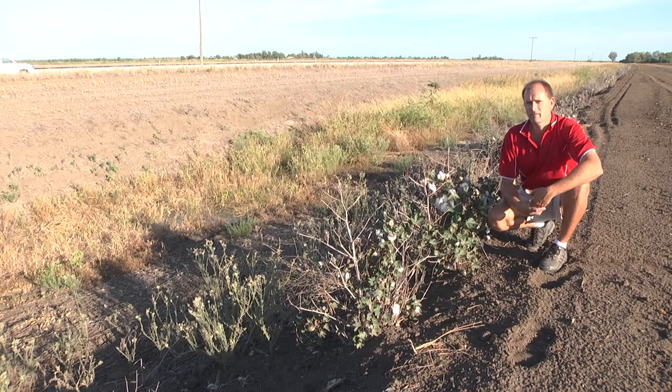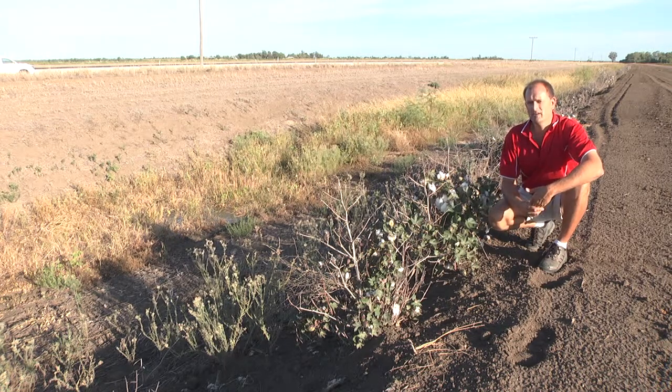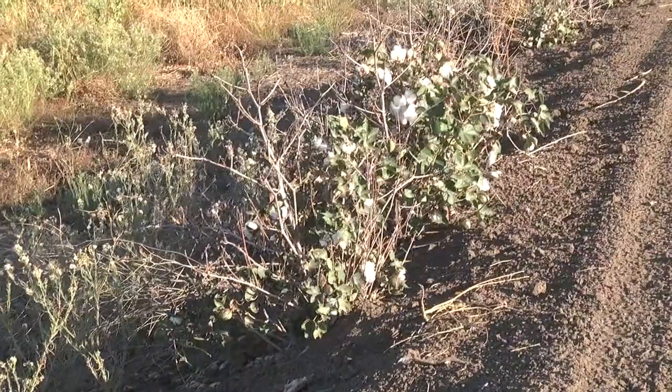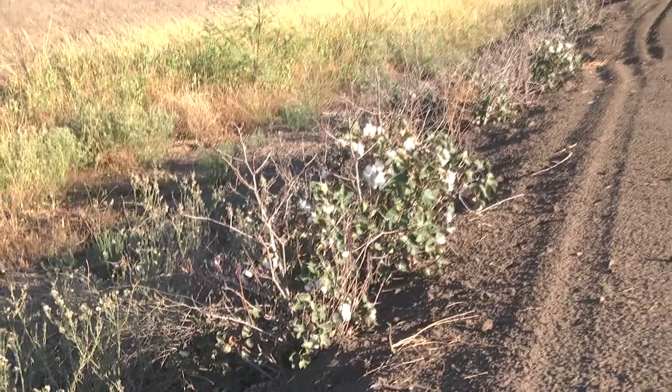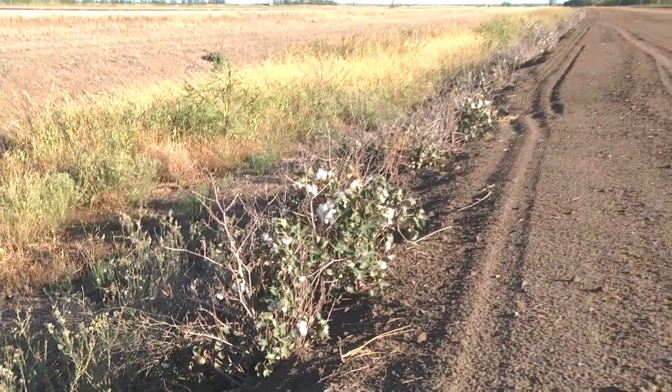Another common scenario that we've come across during our survey has been the abundance of plants on drainage channels draining from the irrigation areas. Cotton seed has floated on the water, deposited on the sides of the channels, then gone on to germinate and form a perennial plant.